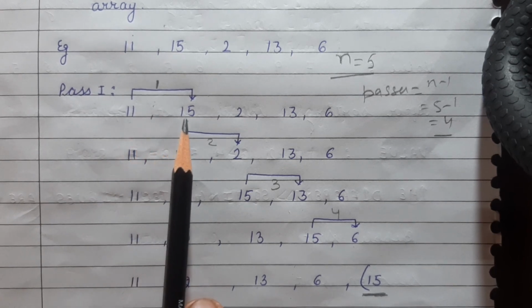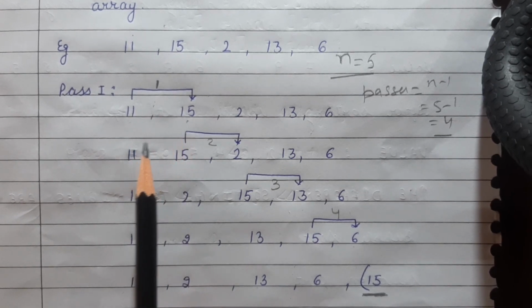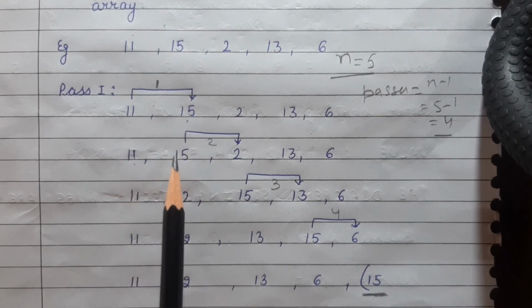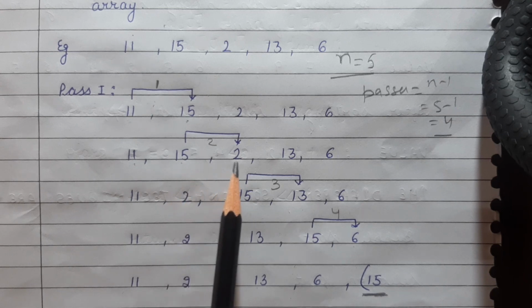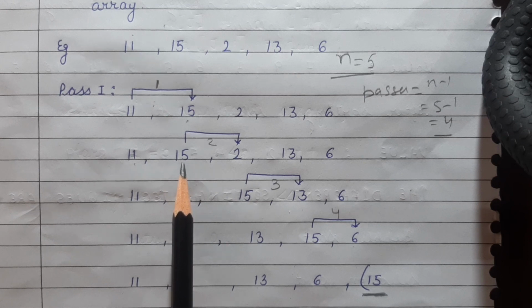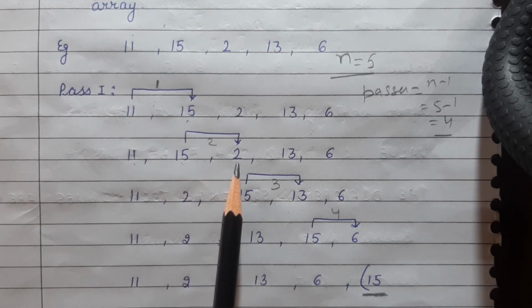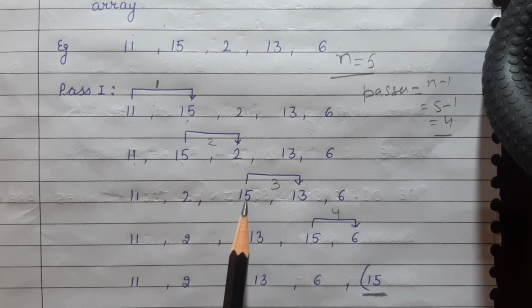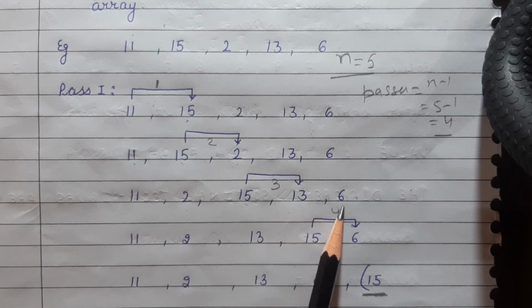So 11 is greater than 15? No. So elements are not swapped. We write as such 11, then we write 15 as such, then 2, 13 and 6 because elements are not swapped. Now we compare 15 with 2. Now we compare the second element with the third element. Now 15 is greater than 2. Yes. So elements are swapped. Now 2 and 15 are interchanged. Rest of the elements we write as such. So 11, 2, 15, 13 and 6.